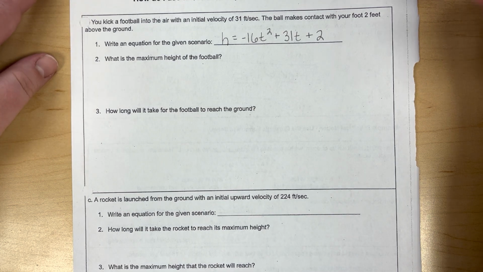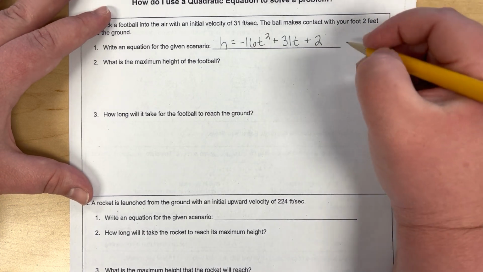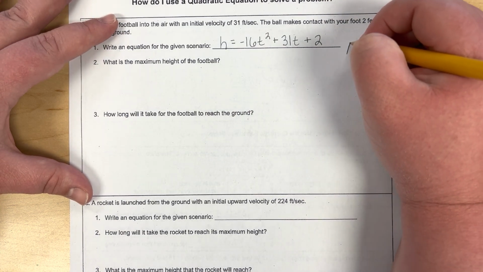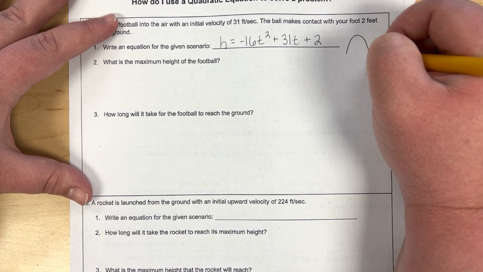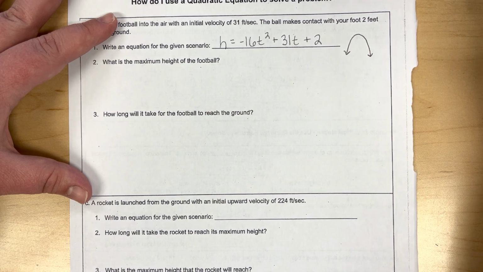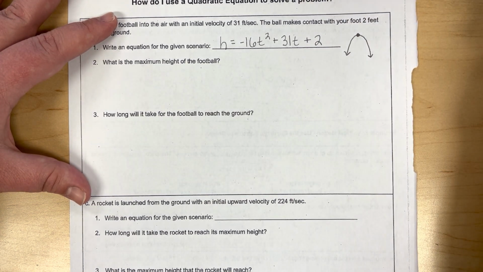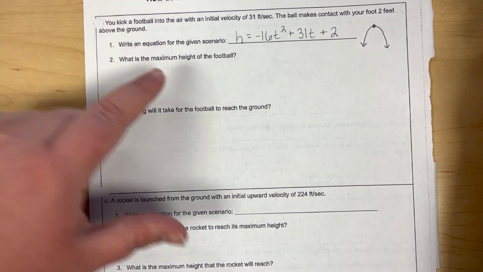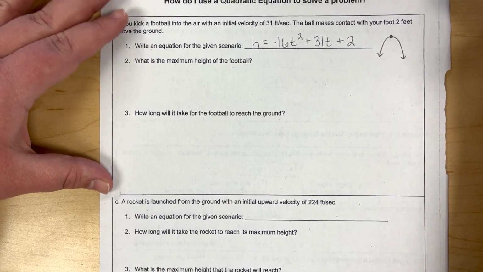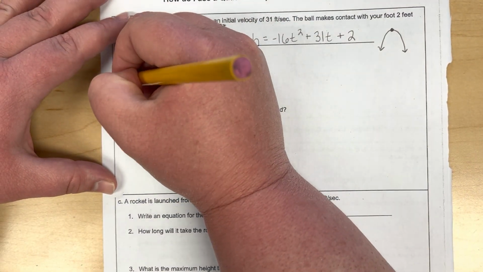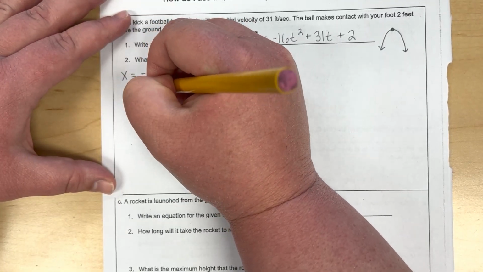All right, so something we haven't talked about yet is maximum height of the football. So when you're thinking about what's going on here, you're kicking the football, it's traveling up, up, up, up, and at some point it stops going up and starts coming back down. So here's where that quadratic look comes in, and I'm looking for that maximum height, which is right here, which is also your vertex. So basically this maximum height question is asking what is the vertex of this quadratic. So if you remember, that formula is x equals the opposite of b over 2a.